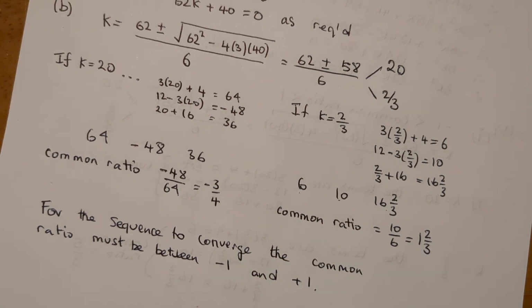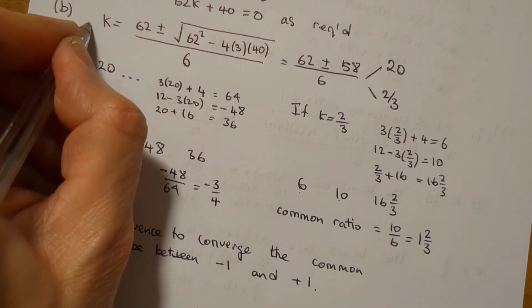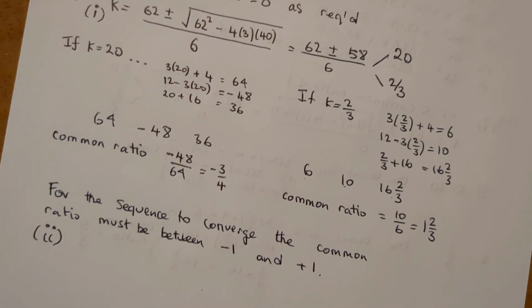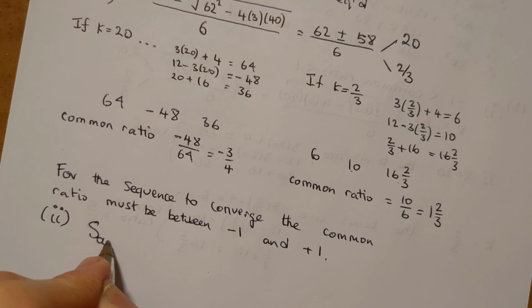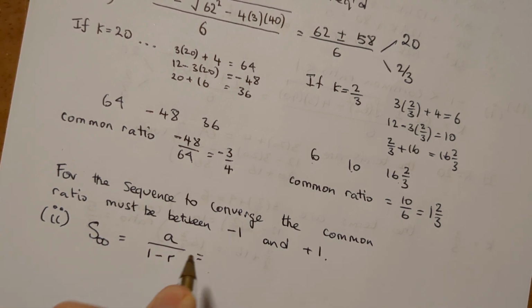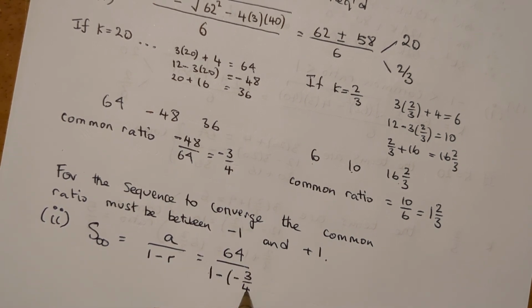Anyway, so now we've got to find the sum to infinity. This is part 2 of part B. Well, the sum to infinity, the formula for this is a over 1 minus r, which is equal to, the first term we've established was 64, and the common ratio we've figured out to be minus 3/4, so we get this rather awkward expression.